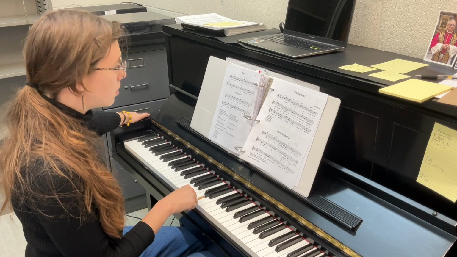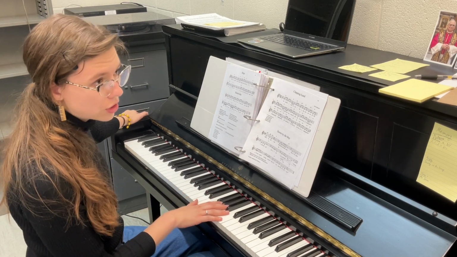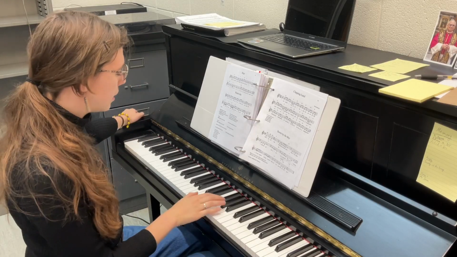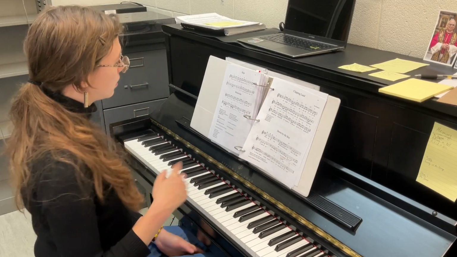We have a D, so that will be sol. So we're going to sing this first in solfege to get that part of our brain engaged with scale degree and key area. All right, so you ready to do solfege? Let's try it.